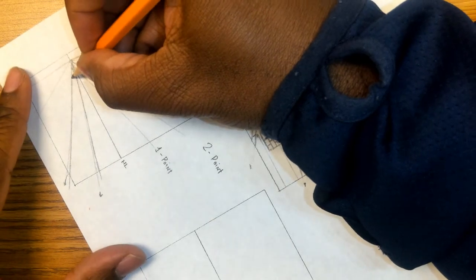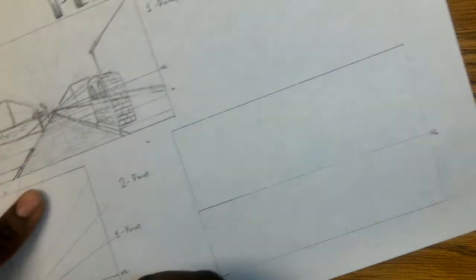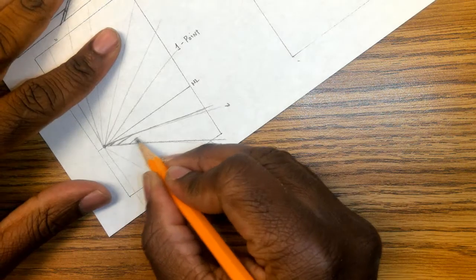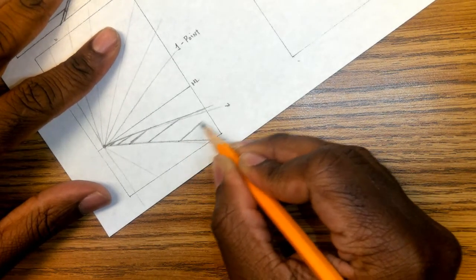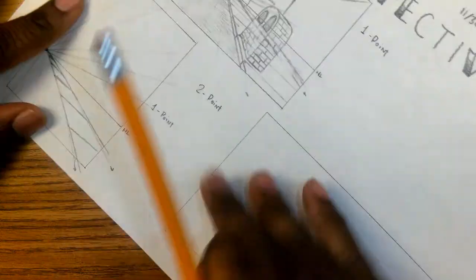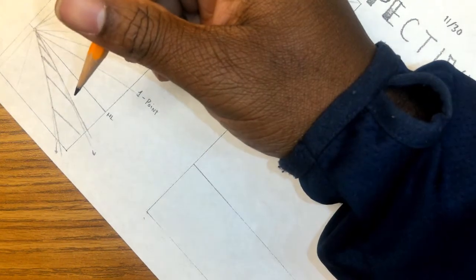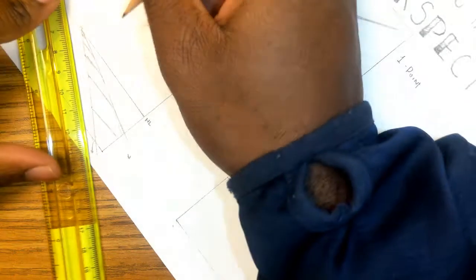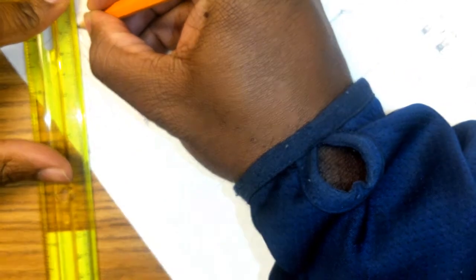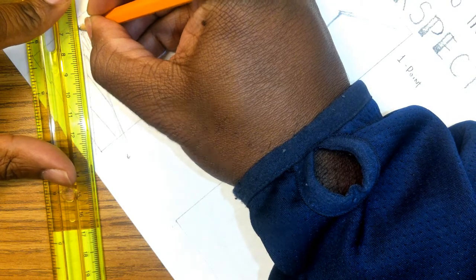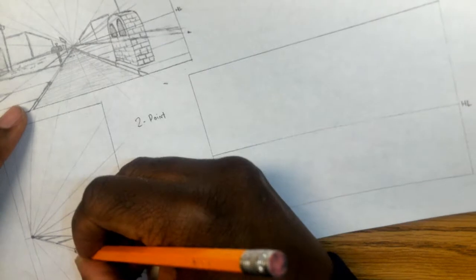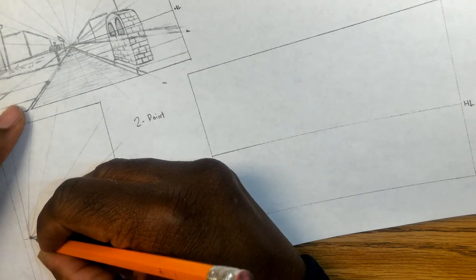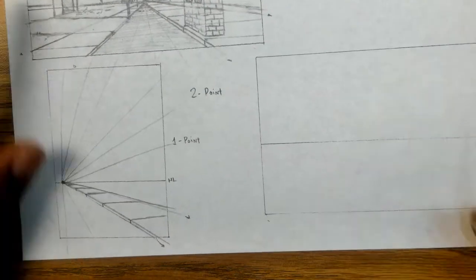Remember that we're using horizontal lines to establish the slabs of our sidewalk here. Like so.